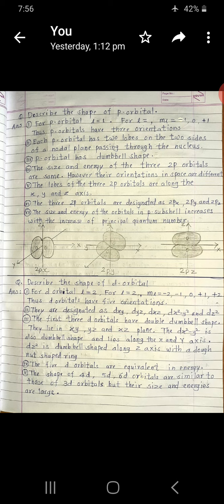S के लिए L is equal to 0, P के लिए L is equal to 1, and D के लिए L is equal to 2. For D orbital, L is equal to 2. For L is equal to 2, M L is equal to, ऊपर देखो वैसे ही L is equal to 1 है वहाँ पर.